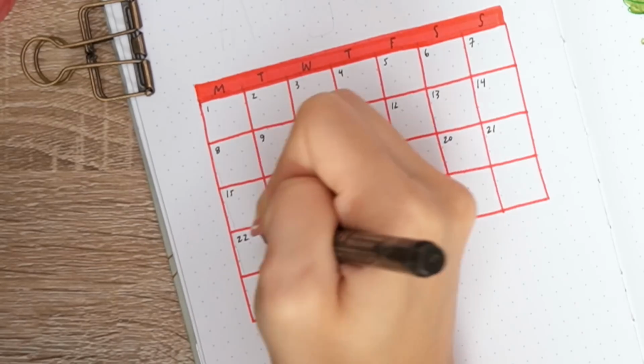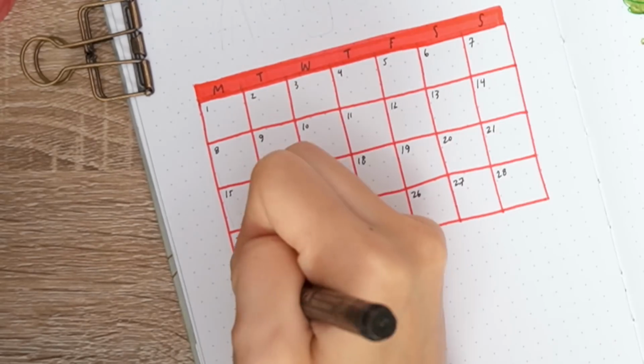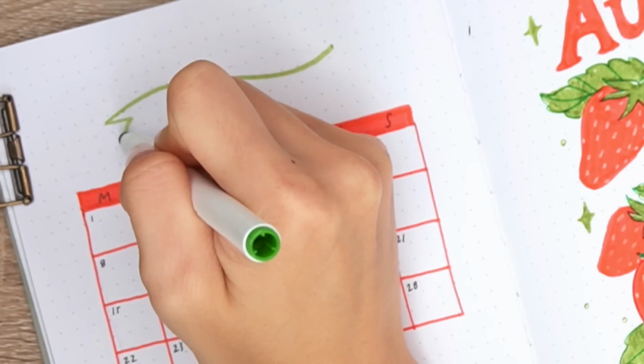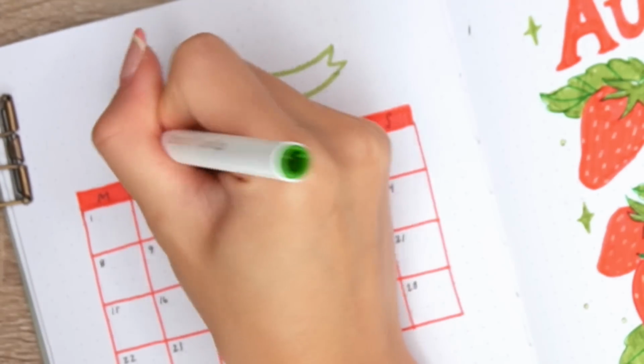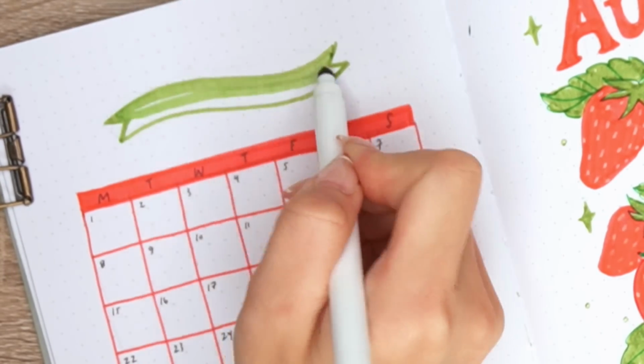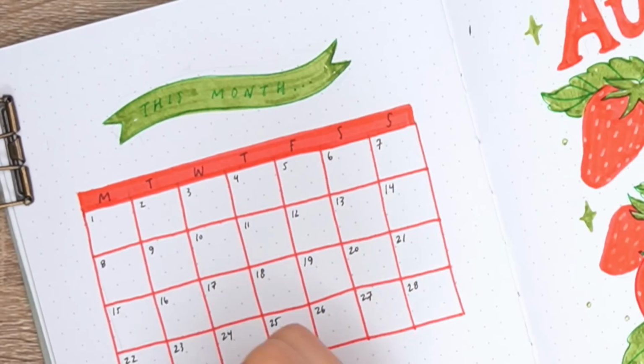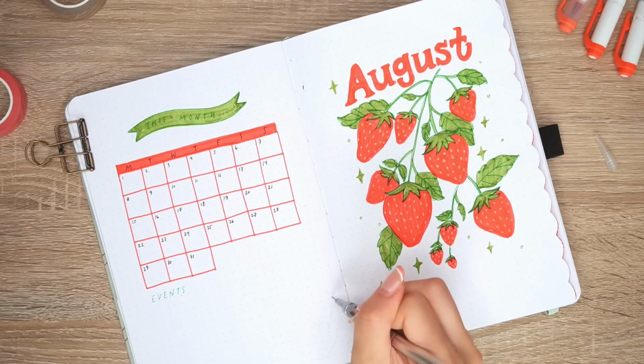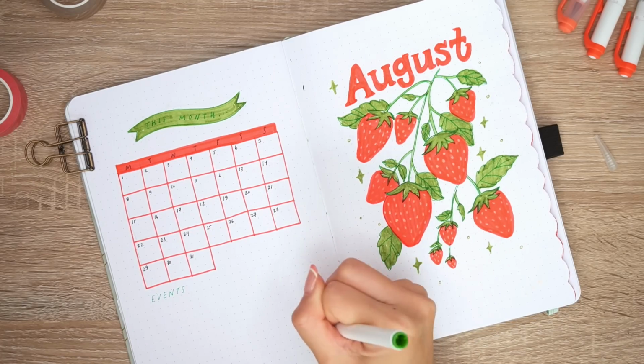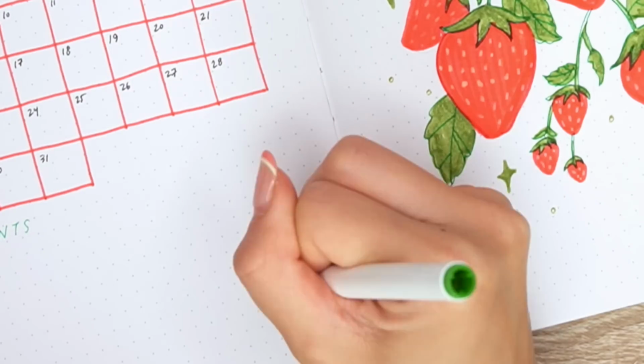On the other side of the cover page is where I did my monthly calendar setup, and honestly, since it's summertime and I've also been taking a little bit of time away from making content and working in order to recharge, I haven't been needing a full calendar layout, which is why I just did a half calendar where I list the events at the bottom.